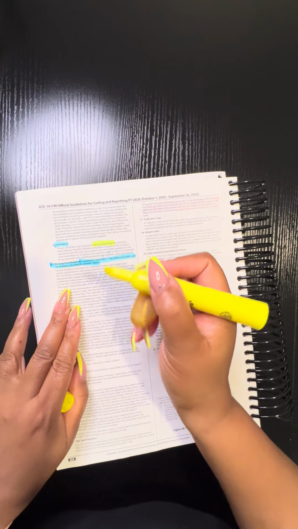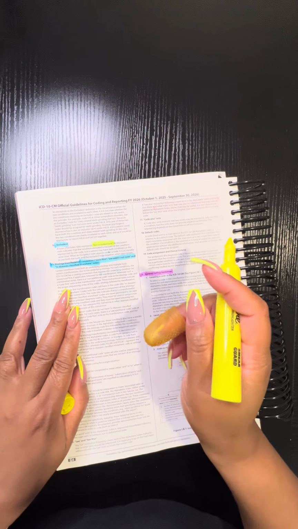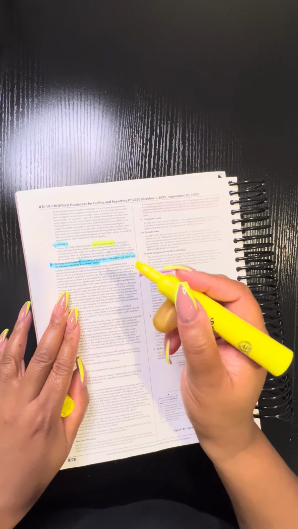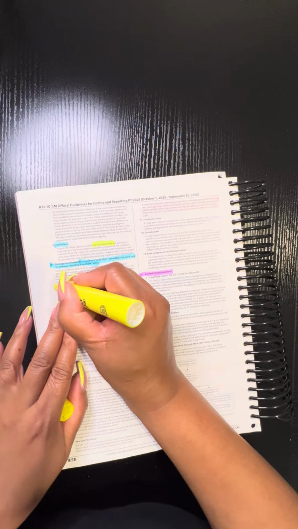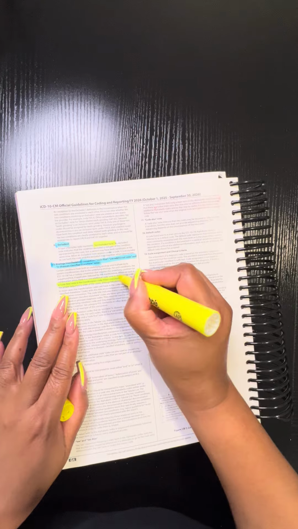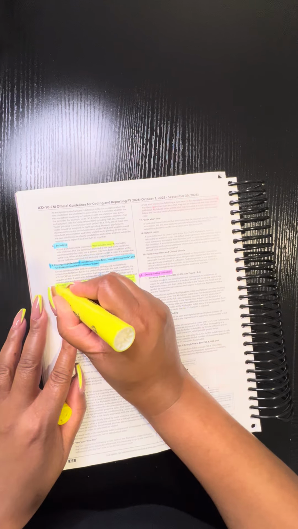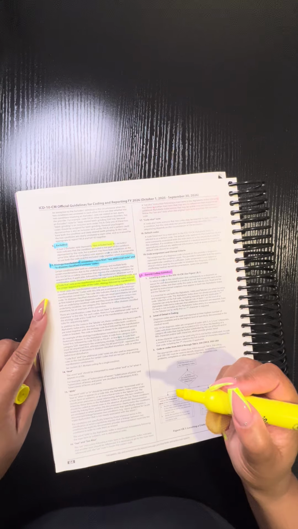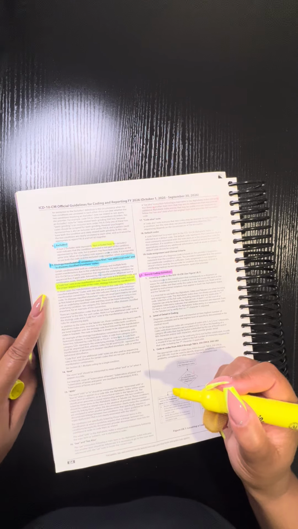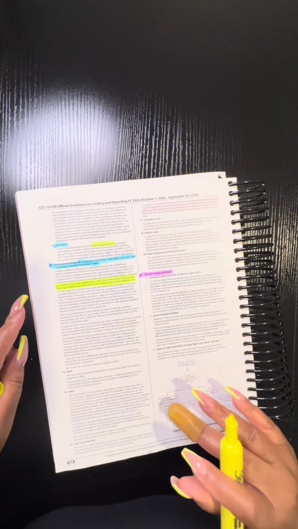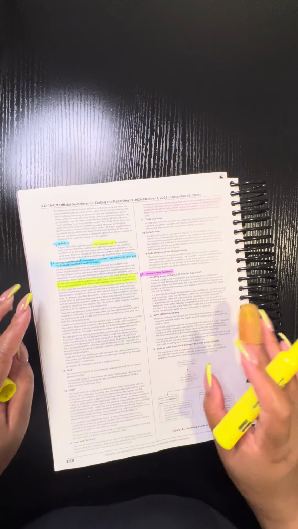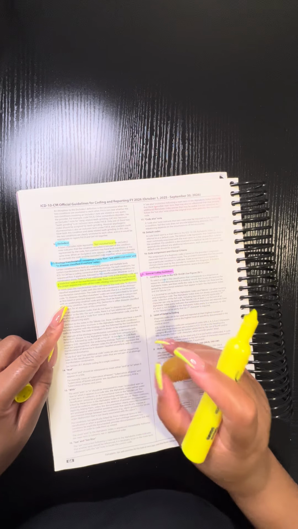So this here, let's go ahead and highlight this right here. And then we're going to come down to the use additional. Let's see where that one is.